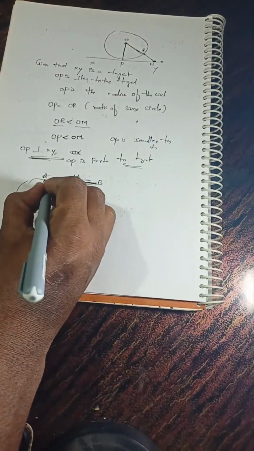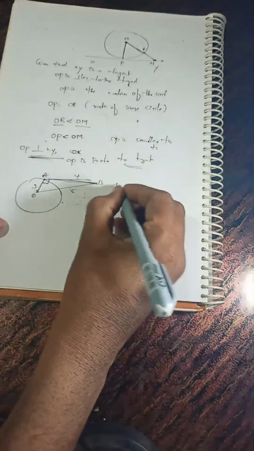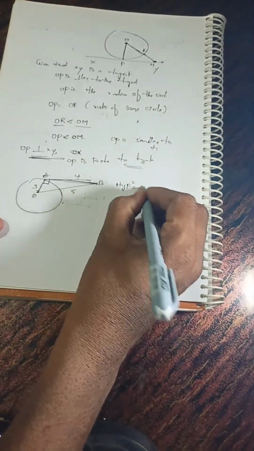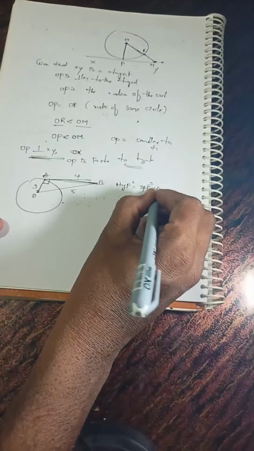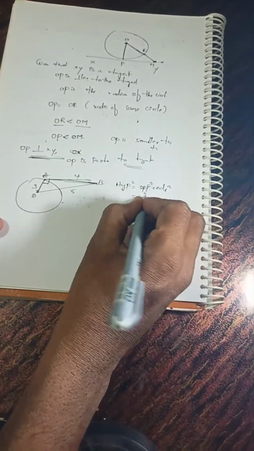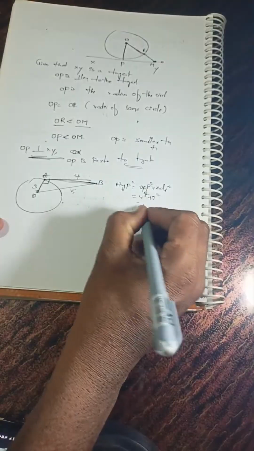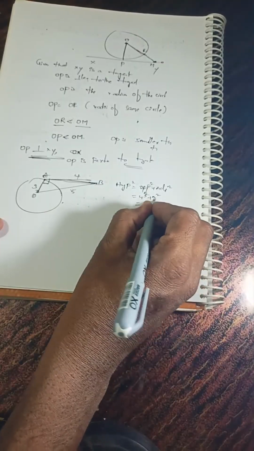Why? Because the tangent is always perpendicular to the radius of the circle. That means hypotenuse square equals opposite square plus adjacent square. 4 square plus 3 square, you are getting 5 square. How?